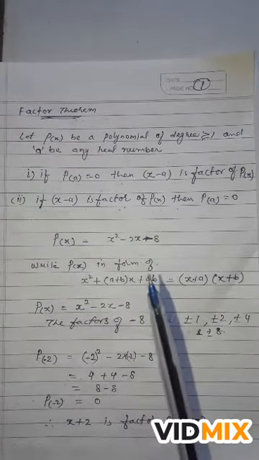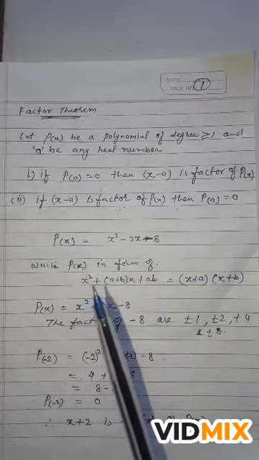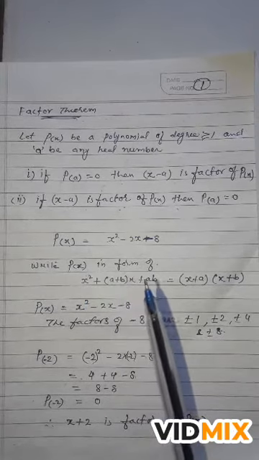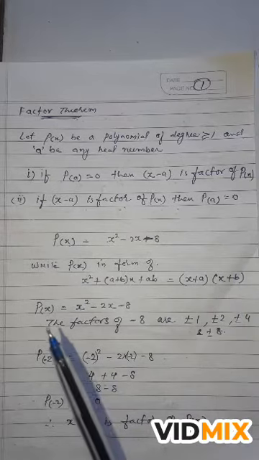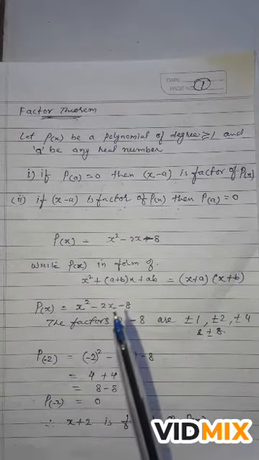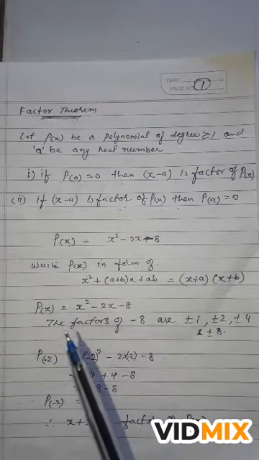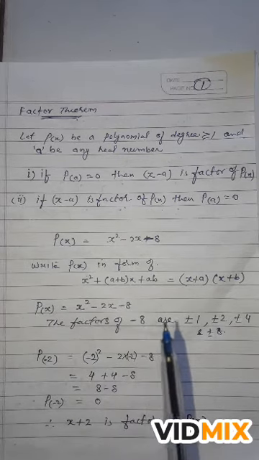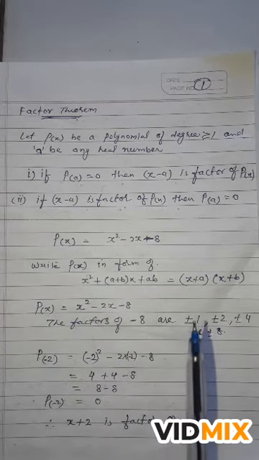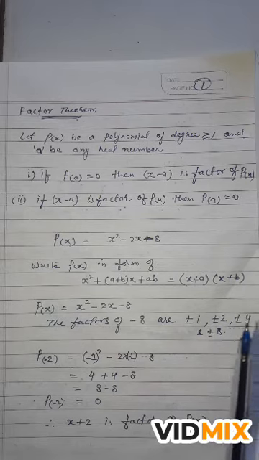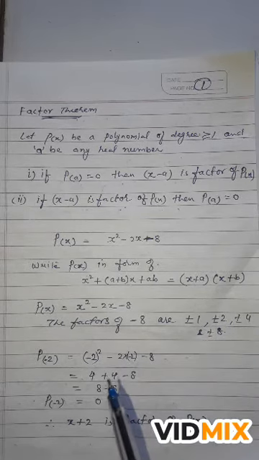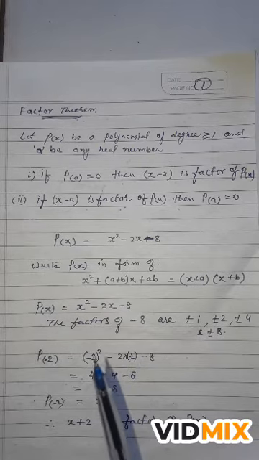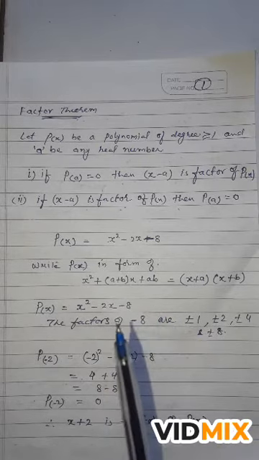We will write this in the form x square plus a plus b, x plus ab, that is x plus a into x plus b. So p of x is x square minus 2x minus 8. Here we take the factors of 8: plus minus 1, plus minus 2, plus minus 4, plus minus 8. Now we substitute any value which makes the entire polynomial become 0.